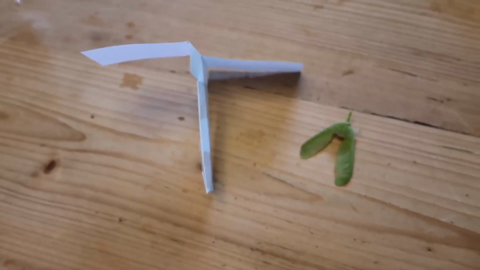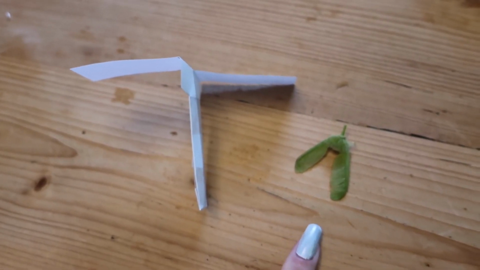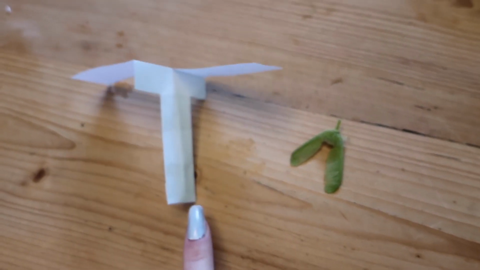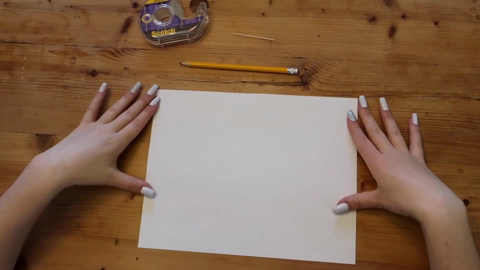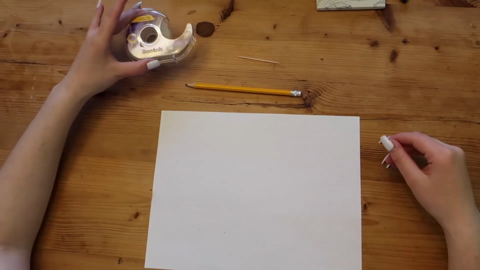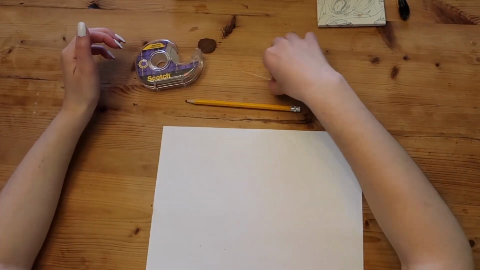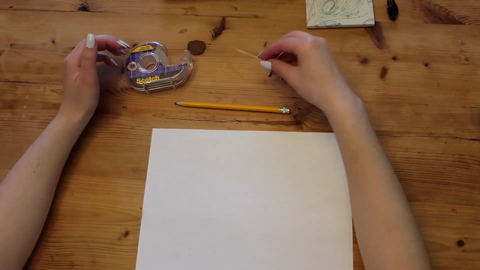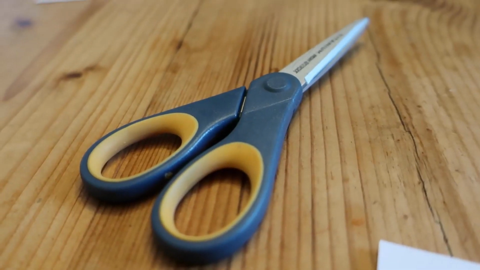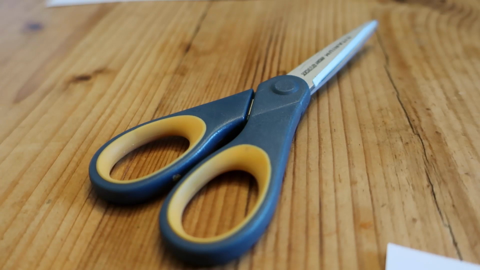Now I'm going to show you how you can make your own maple tree seed pod helicopter. For this activity, you will need a piece of paper, some tape, a pencil, and a toothpick. You will also need a pair of scissors at the end, so make sure you have an adult present.